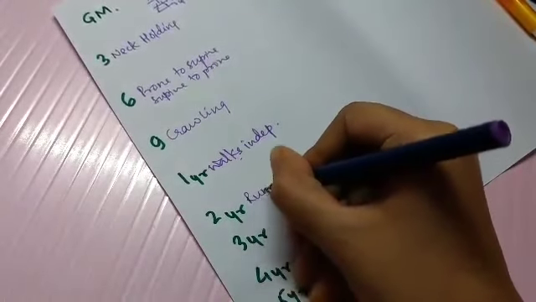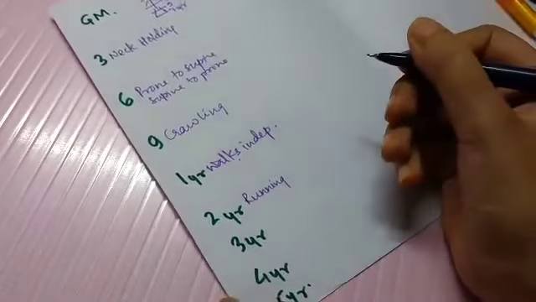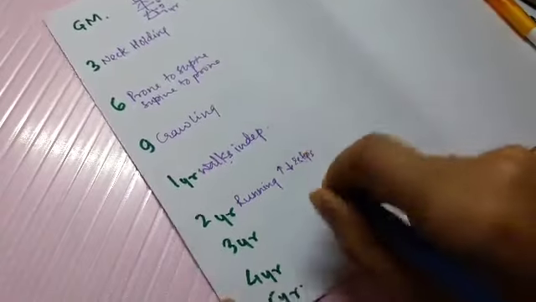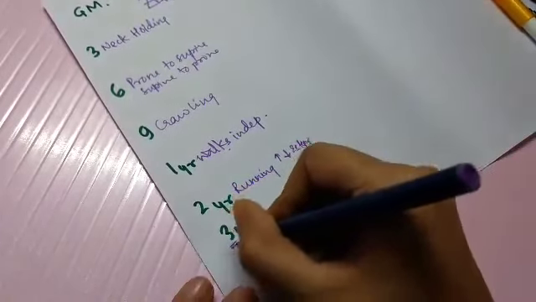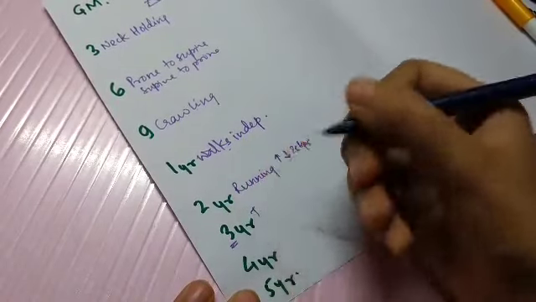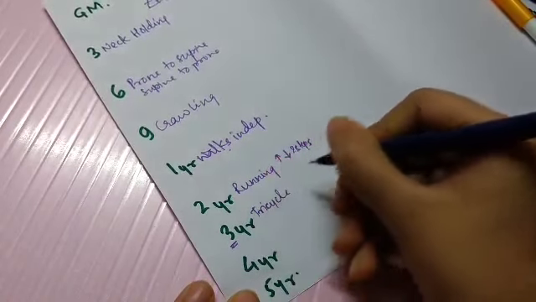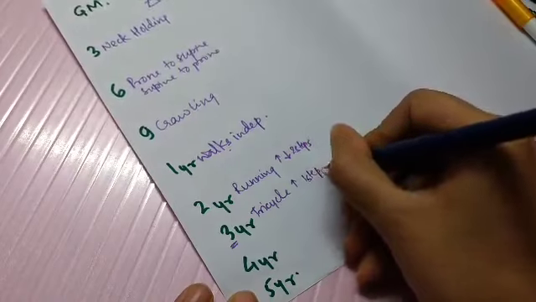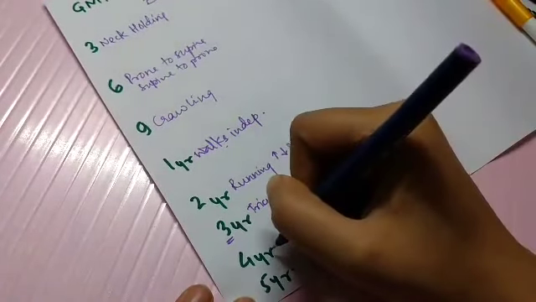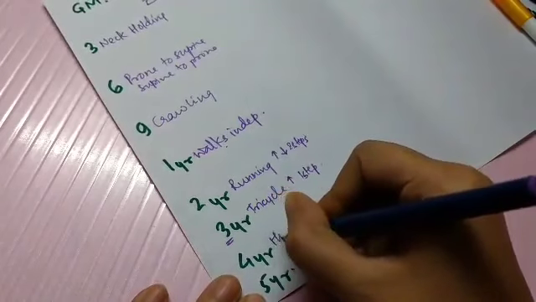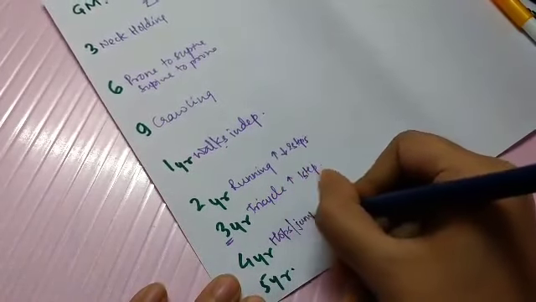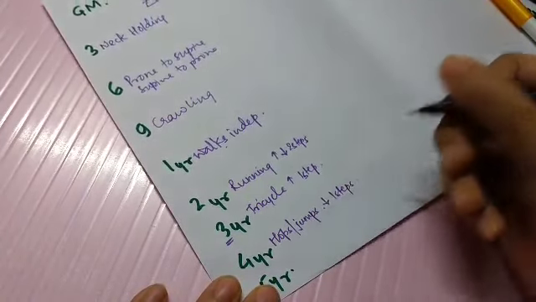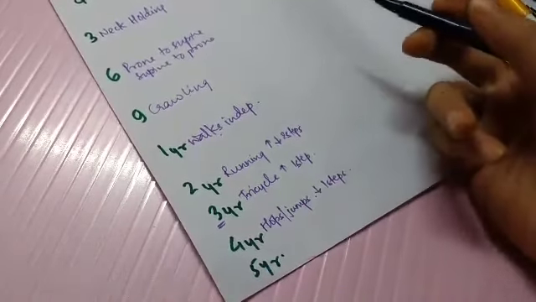Since at 1 year the child starts walking, at 2 years the child will start running. Also at 2 years it climbs upstairs and downstairs with 2 steps. Then at 3 years, the child will start riding a tricycle, and it will go upstairs with 1 step. At 4 years you can remember that the child hops or jumps, and it climbs downstairs with 1 step. Climbing downstairs is more difficult than climbing upstairs.